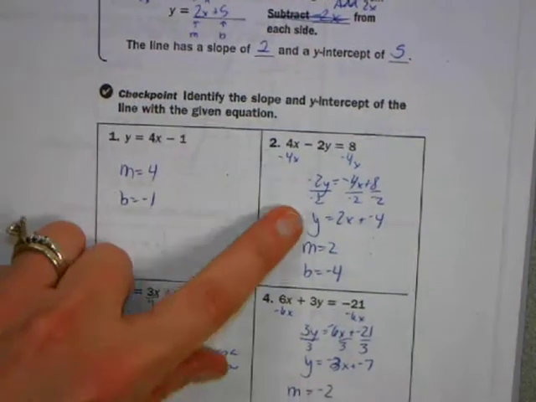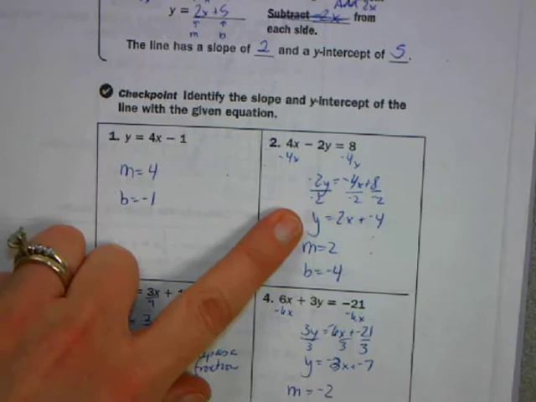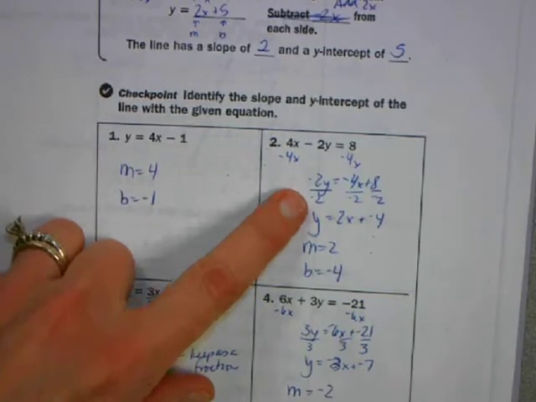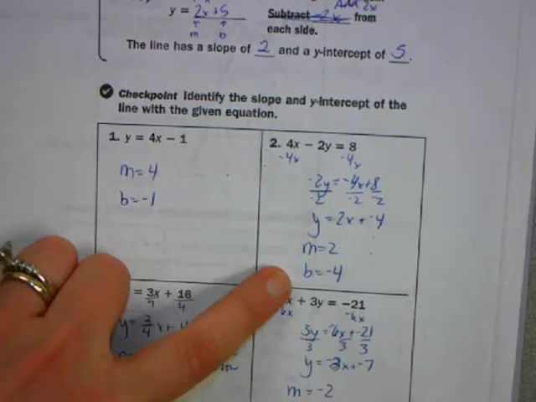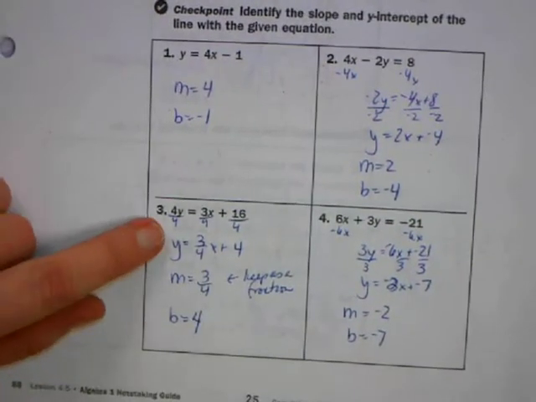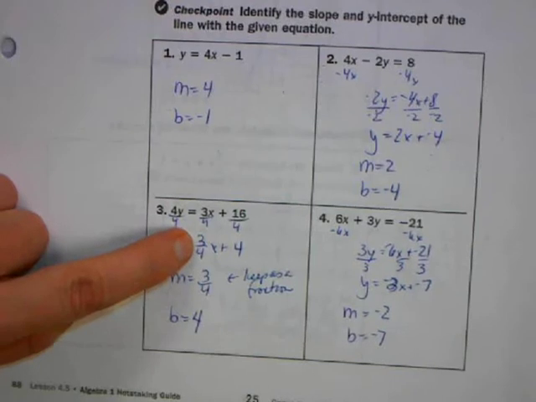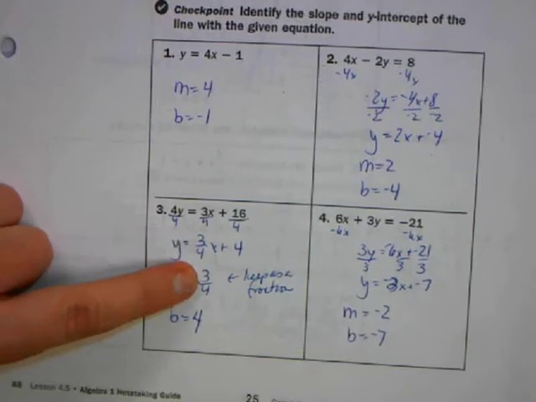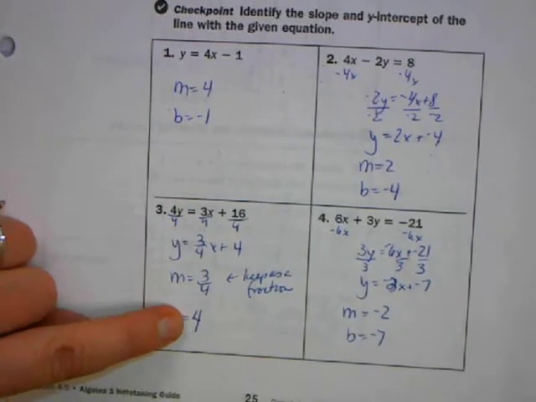All right, so number 2, when you solve for y, it ended up being y equals 2x plus negative 4. Subtract, divide by negative. So m is 2, b is negative 4. Number 3. All you needed to do was divide everything by 4. Keep it as a fraction, remember? Because that's going to help us to graph rise over run. So it's 3/4 and 4.